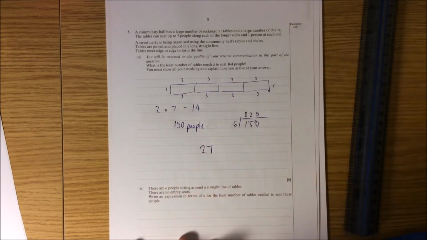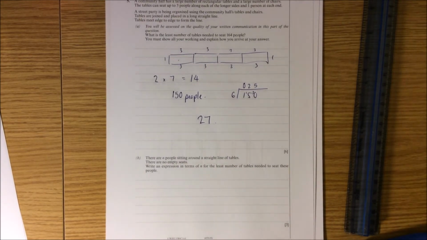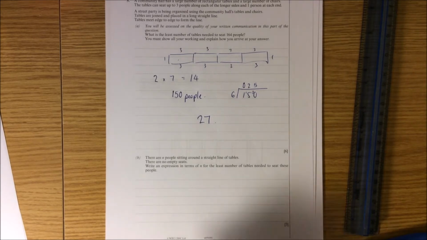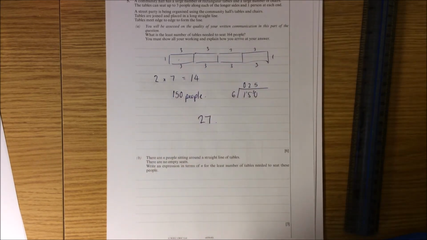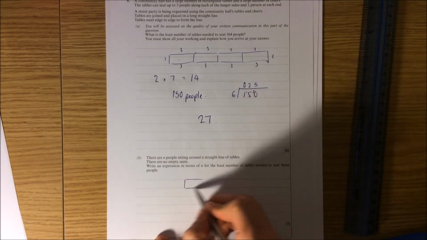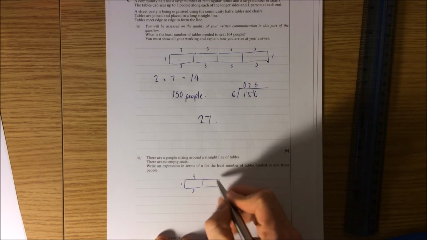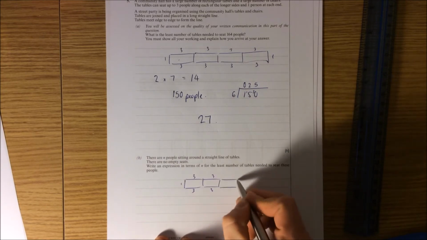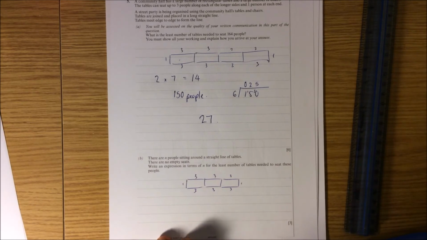So we needed 2 tables on either end and 25 tables in the middle, so the least number of tables will be 27. There are n people sitting around a straight line of tables. There are no empty seats. Write an expression in terms of n for the least number of tables to seat these people. So again, we're going to use the same principle here, but we don't know how many people there are altogether. So I'm going to follow the same system I used at the top. We know that the end tables can seat 7 people, and then the middle tables are only for 6.